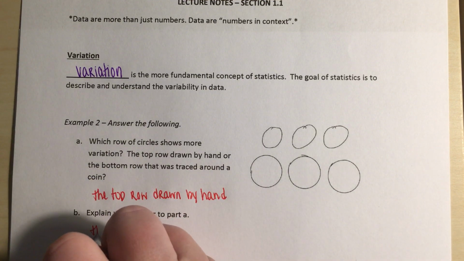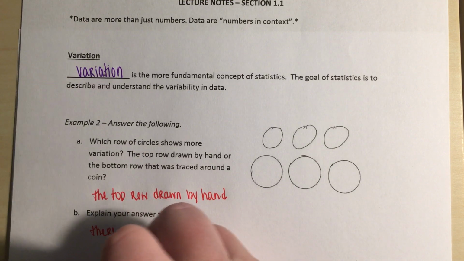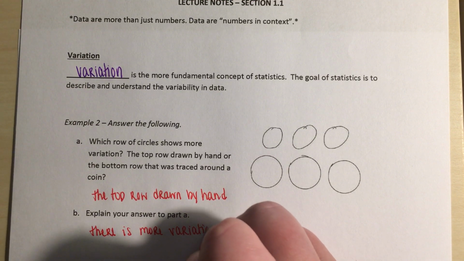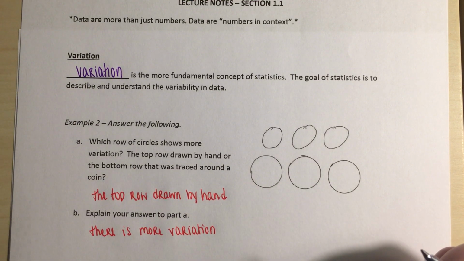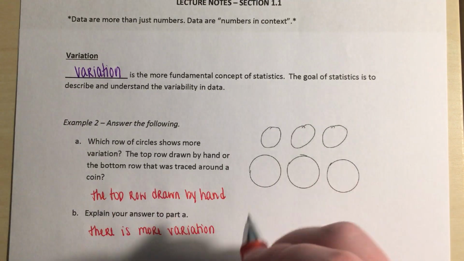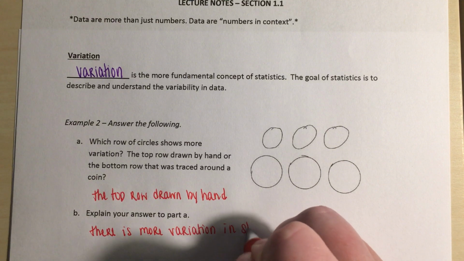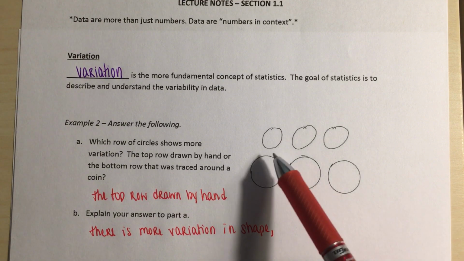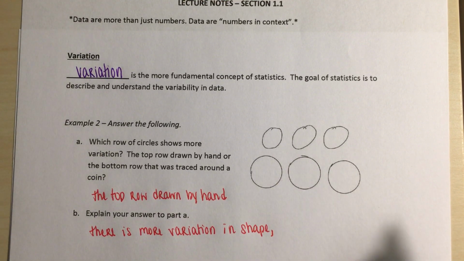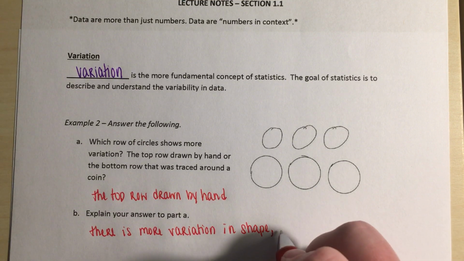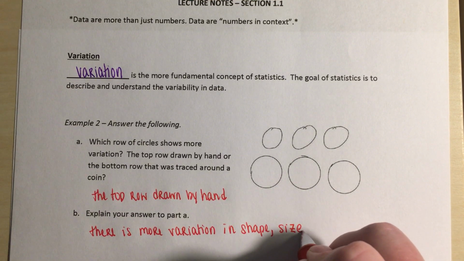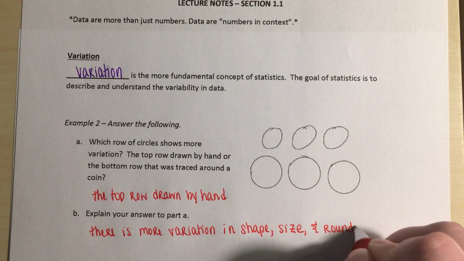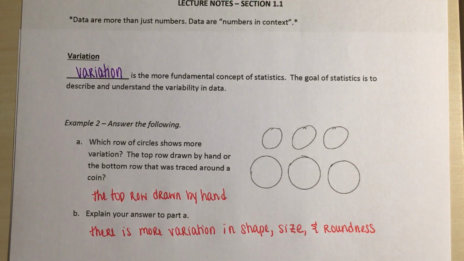Right? So we can say there is more variation, right? Again, we want to explain our answers carefully when we're thinking about statistics. So we're going to say there's more variation in shape. Right? That top row is definitely not all circles. Right? First one looks closest to a circle. The other ones are not so great. There's also variation in size, difference in size. Right? And the general roundness of each of these.